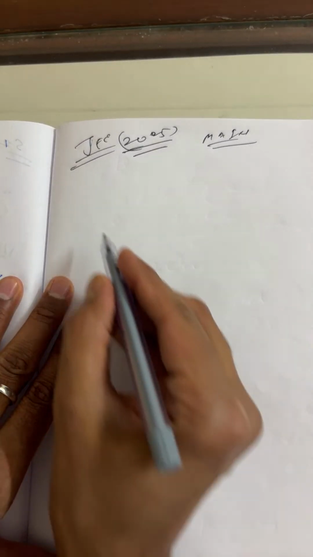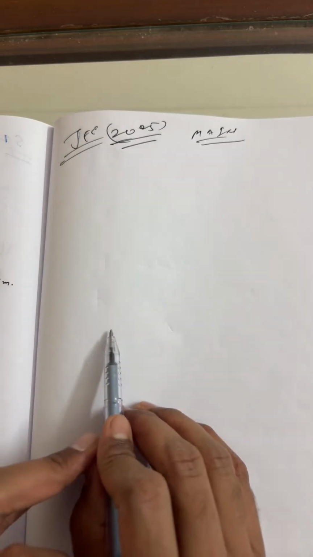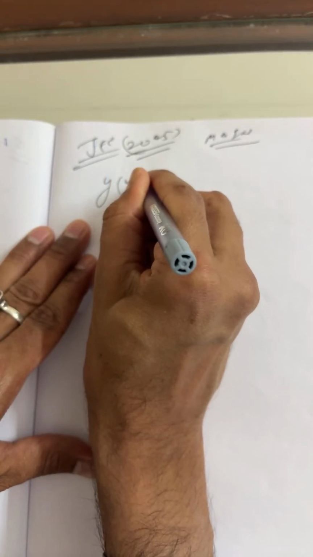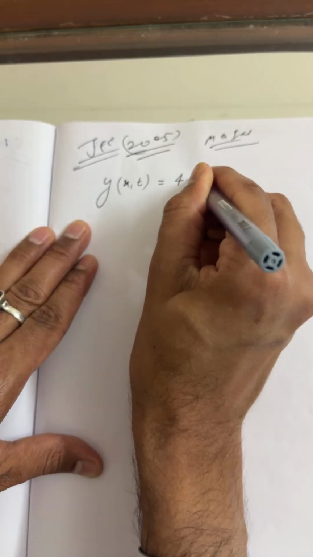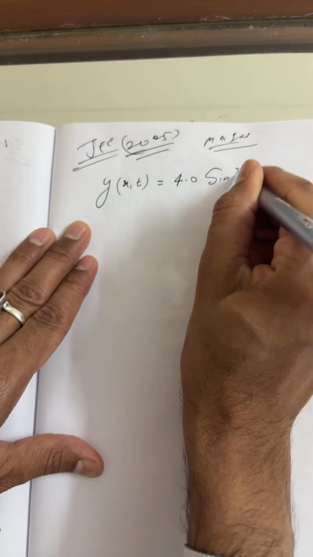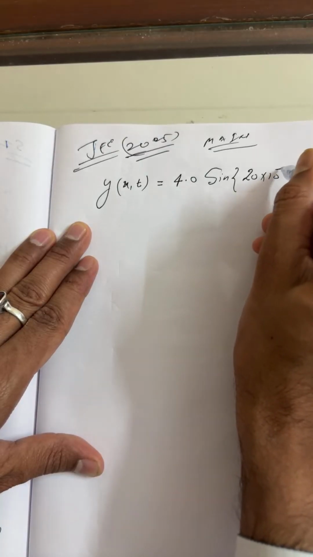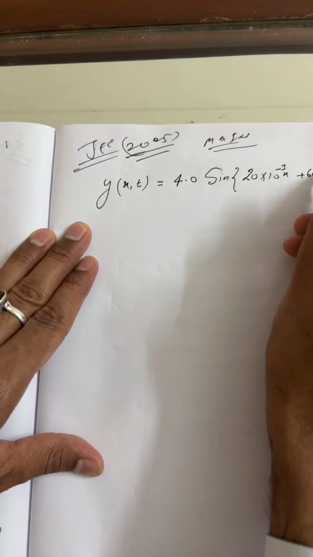Again here, I'm not giving the entire question. The equation of a transverse wave traveling along a string is y as a function of x comma t, equal to 4.0 sine of 20 into 10 to the power minus 3 x plus 600 t.